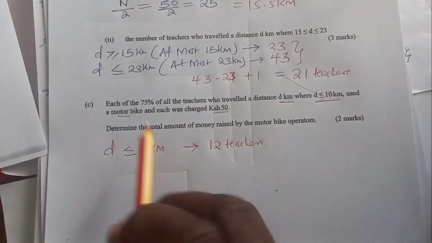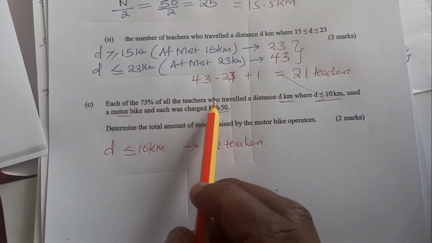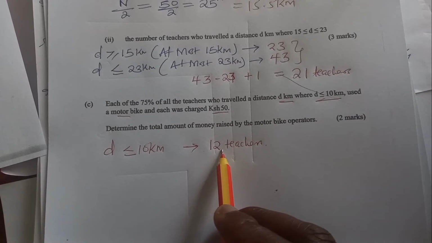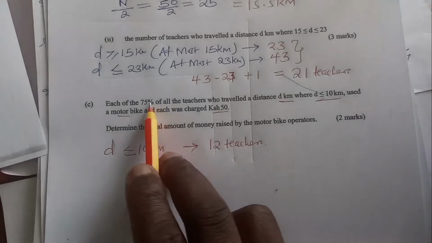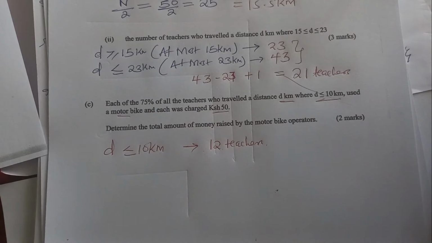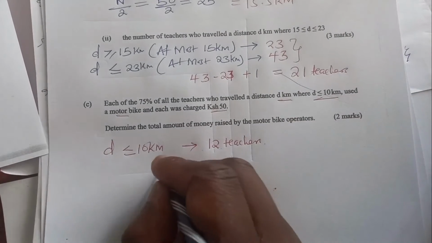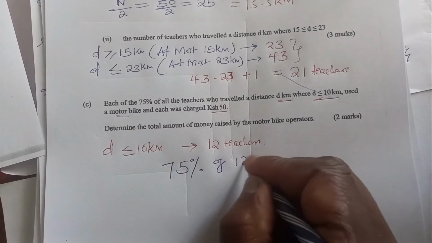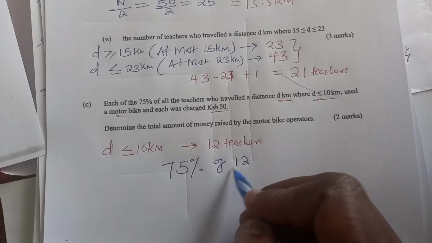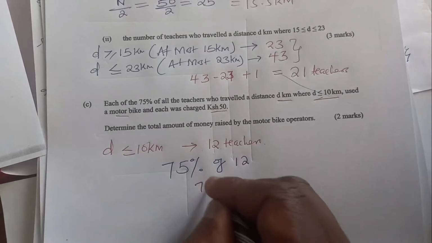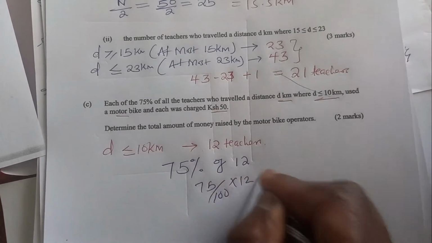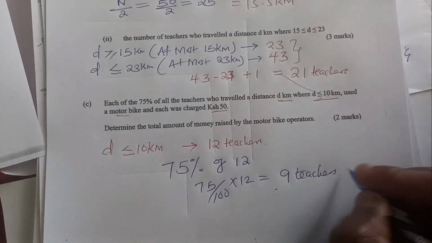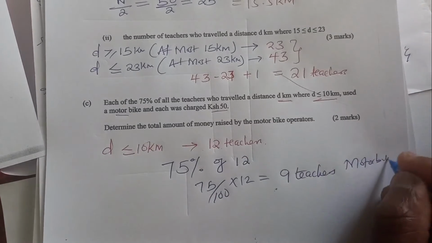Now you're given that 75% of these teachers who traveled distance D, whom we have obtained as 12 teachers, are the ones who traveled at most 10 kilometers. Now 75% of these used a motorbike, so we get 75% of 12 teachers. So 75 over 100 times 12 will give 9 teachers. These are the ones who used a motorbike.